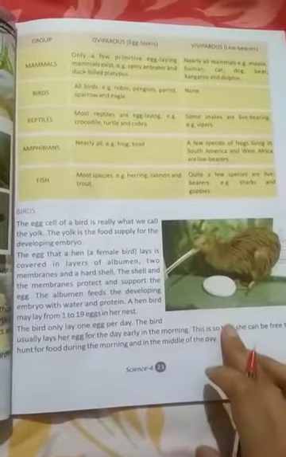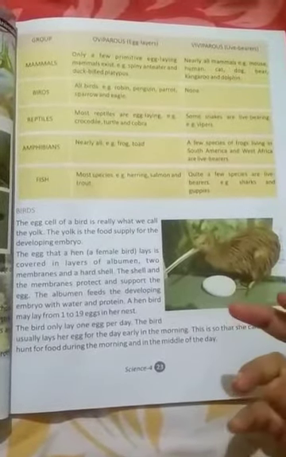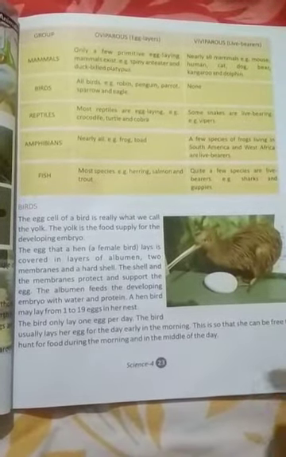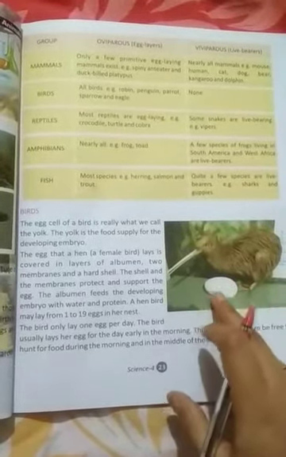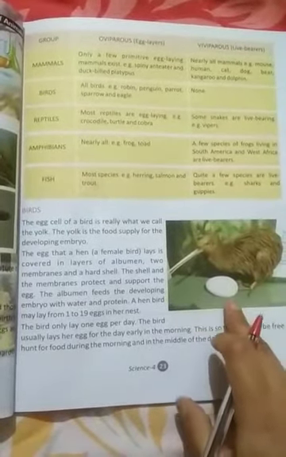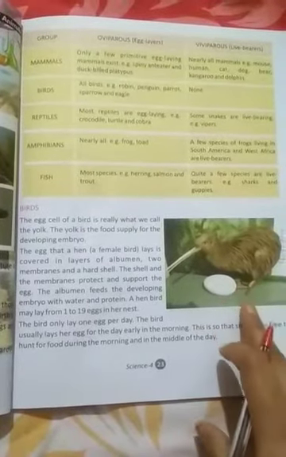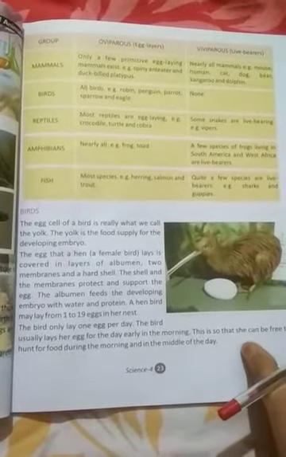So first the female bird or female hen lays eggs. And how is the egg? The egg is covered in a hard shell and membrane. It is protected by the hard shell and membrane. You have seen an egg, it is protected in a hard shell and membrane. Usually the birds lay eggs in the morning, and mostly they lay eggs in their nest.